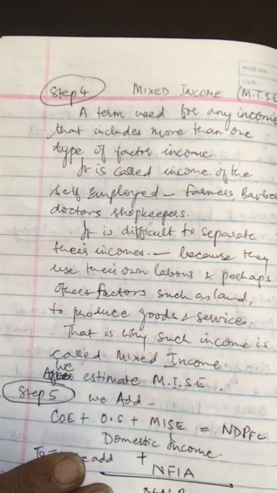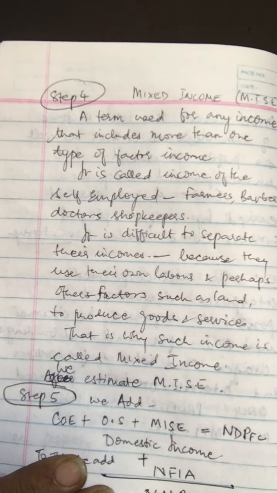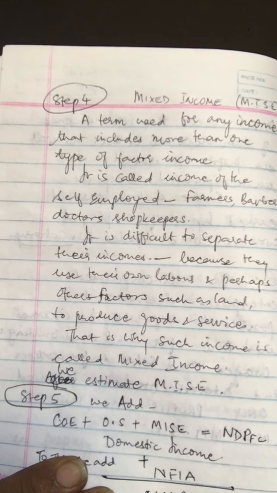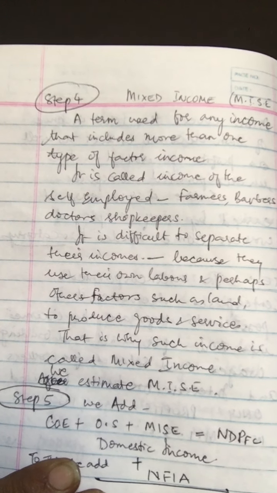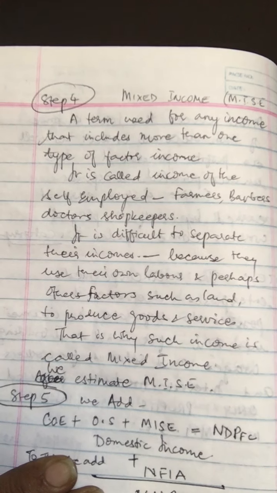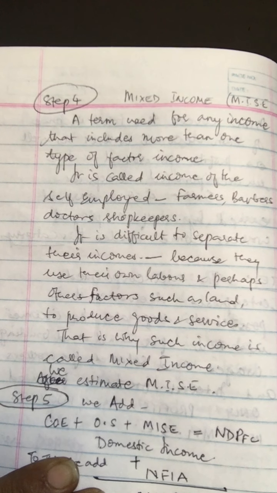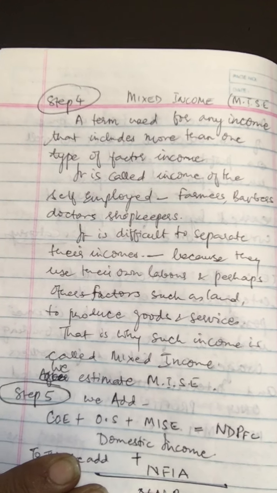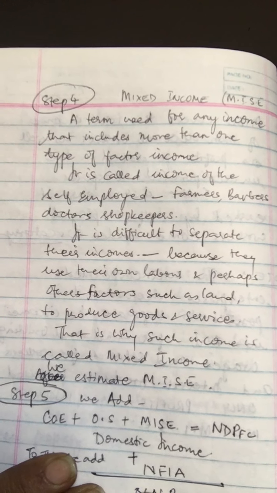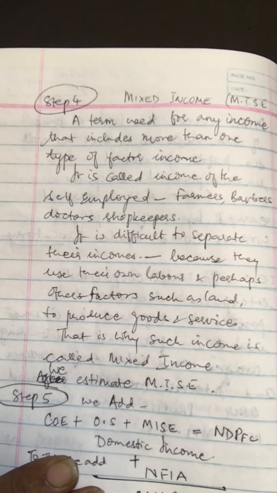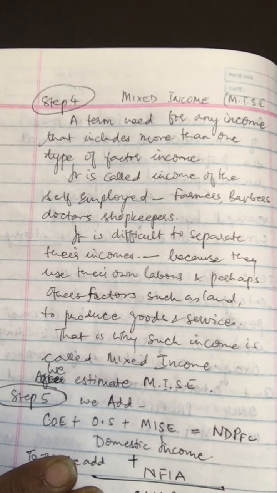That's what we said, mixed income of the self-employed, because mixed income arises mostly in cases of unincorporated enterprises comprising sole proprietorship and small partnerships. In most of these enterprises, the owners also assume the role of workers, the financiers, the landlords. As such, producers are classified as self-employed.